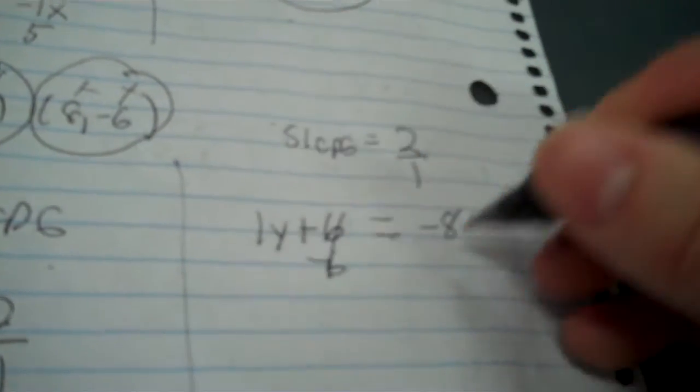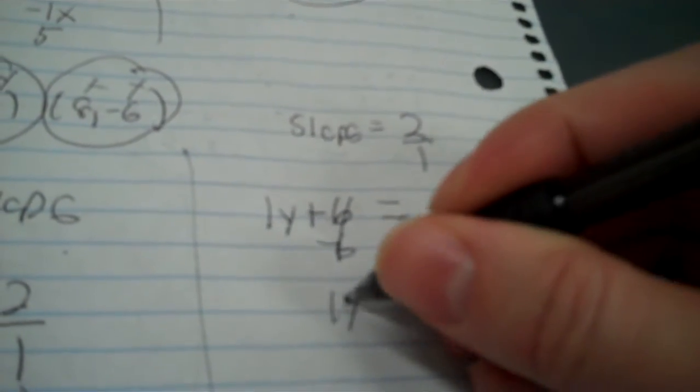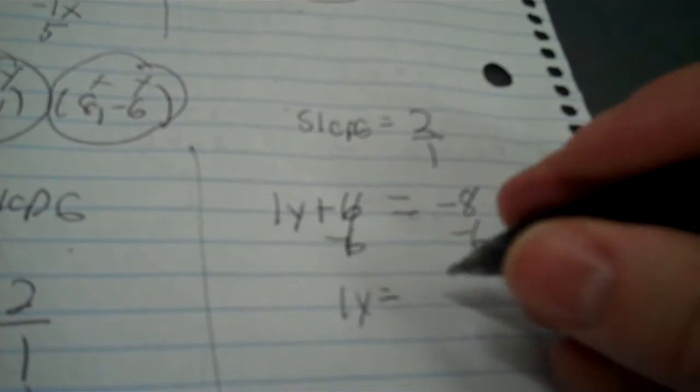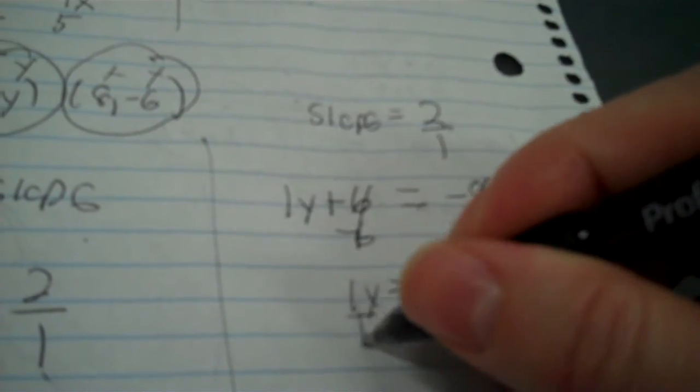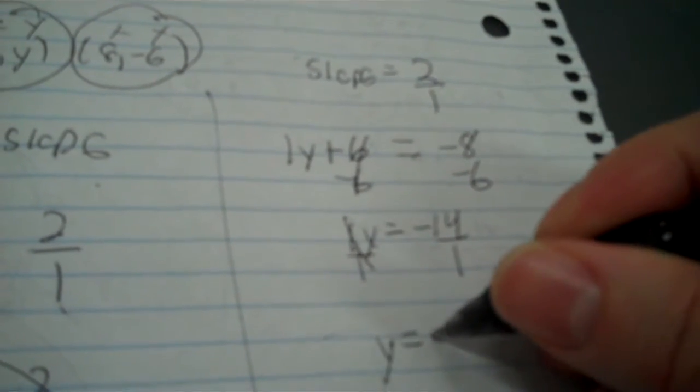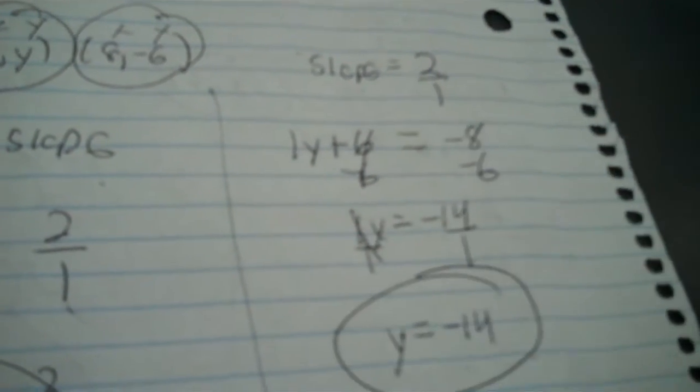So I subtract 6. Negative 8 minus 6 is negative 14. Then just divide by 1, but it's still the same thing, okay? Also, if you're taking y times 1, you can just write y. You really wouldn't need the 1.